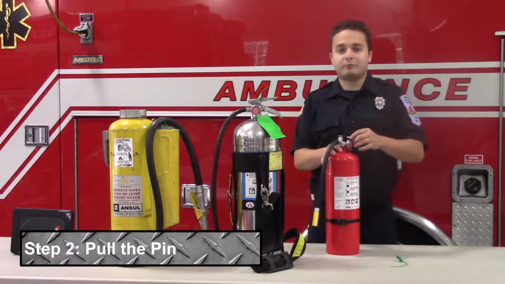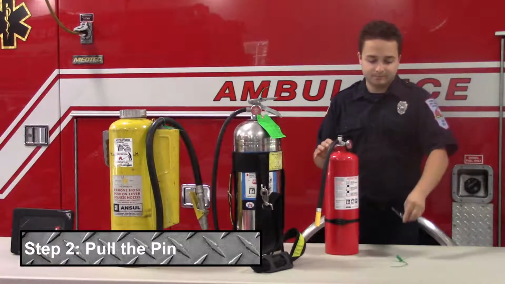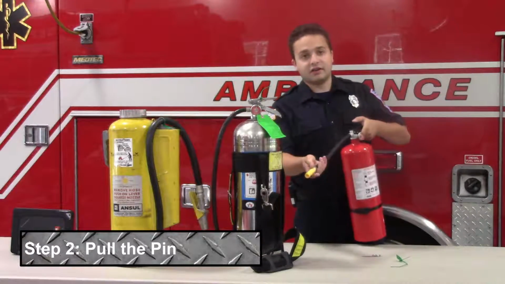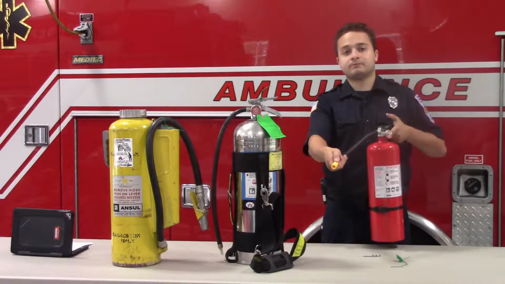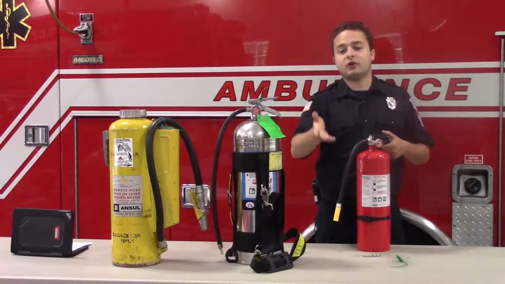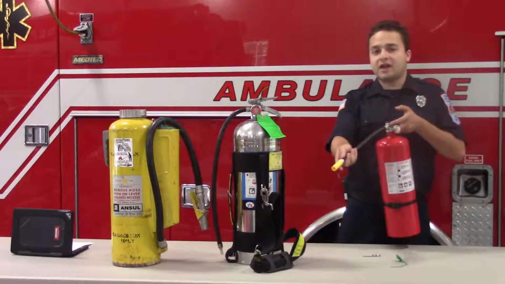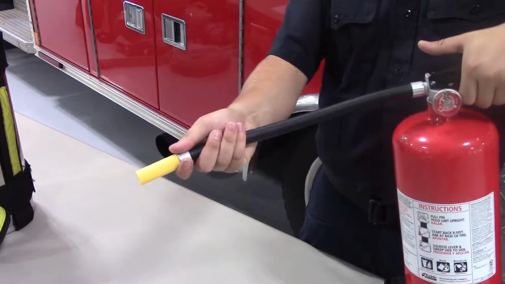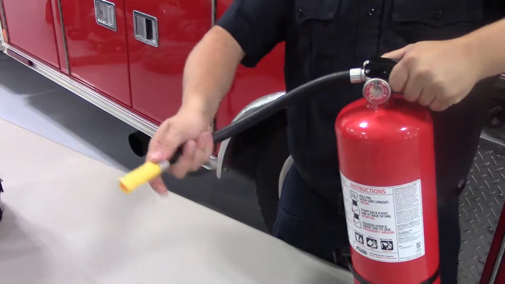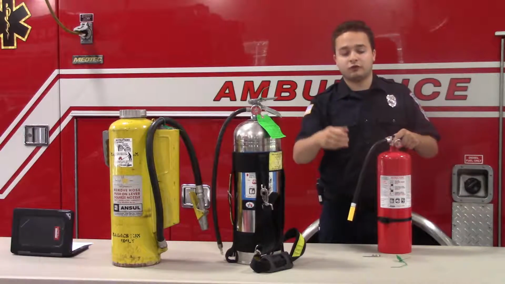This is an acronym known as PASS in how to use an extinguisher. P is for pull the pin. A is for aim at the base of the fire. We don't want to go to the top of the fire because it will be ineffective. All the fuel is at the bottom, where the base of the fire is. We're going to aim at the base, squeeze the trigger, and sweep at the base of the fire until we extinguish it or it becomes too much.